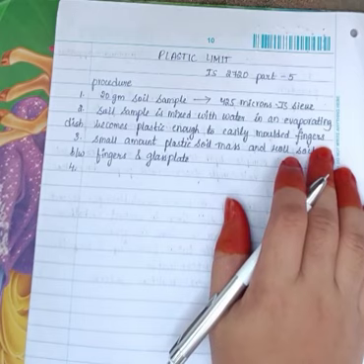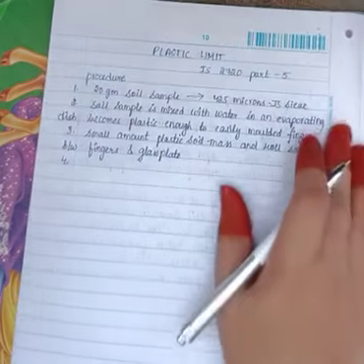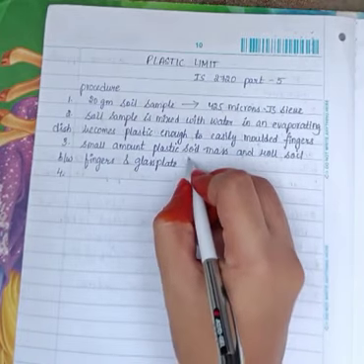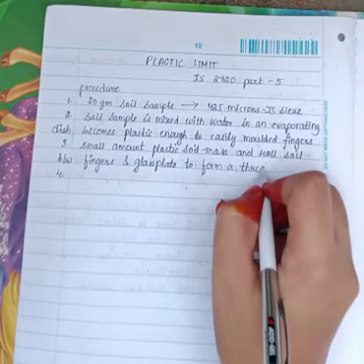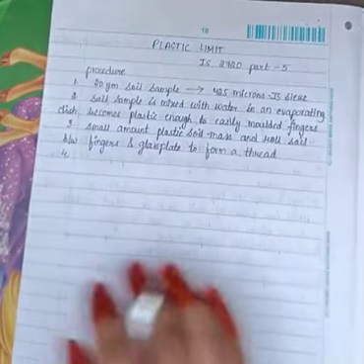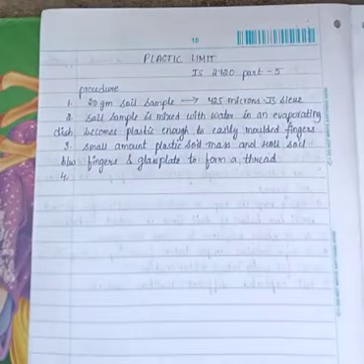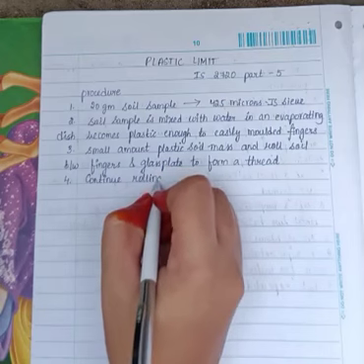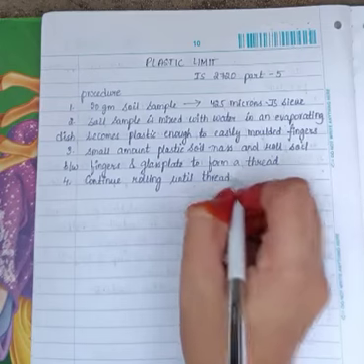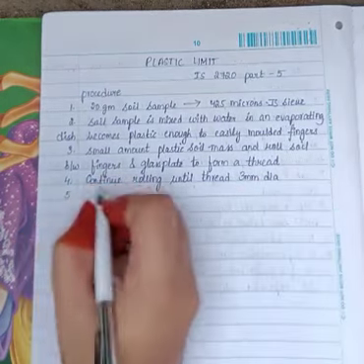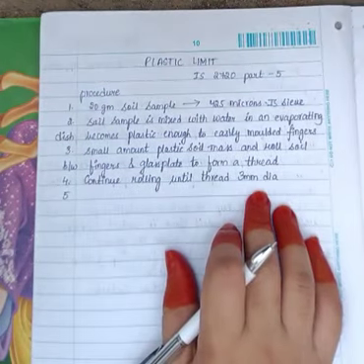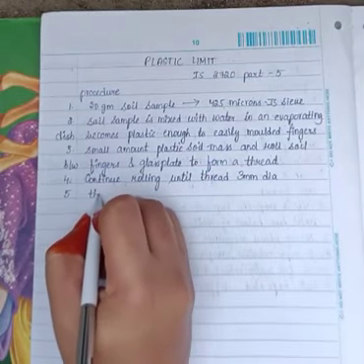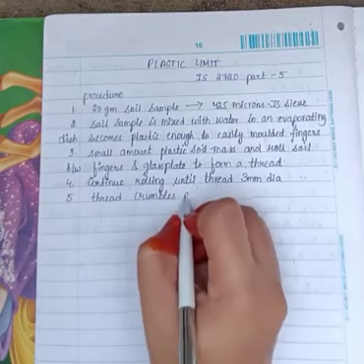Until which time do we have to roll? We have to continue the rolling until the thread is 3 mm in diameter. We have to continue the process until the thread crumbles when the diameter is 3 mm.